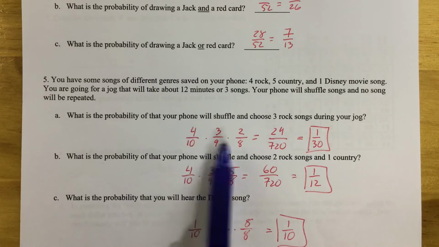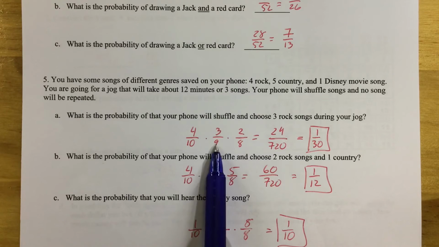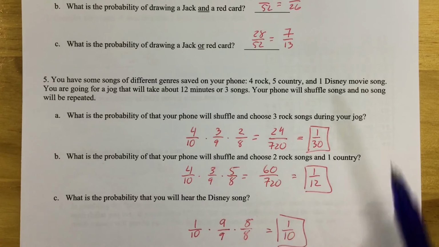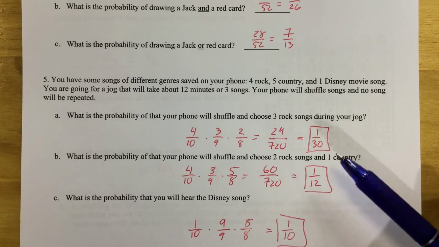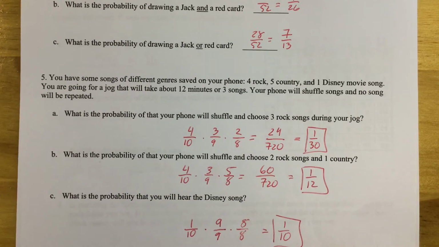For example, the 4 and the 2, those together make 8, which is going to cancel that 8 completely. And of course, 3/9 is going to reduce down to 1/3, and you can get to this answer much faster if you want, but it doesn't matter. You do whatever you want. It just starts with the setup.